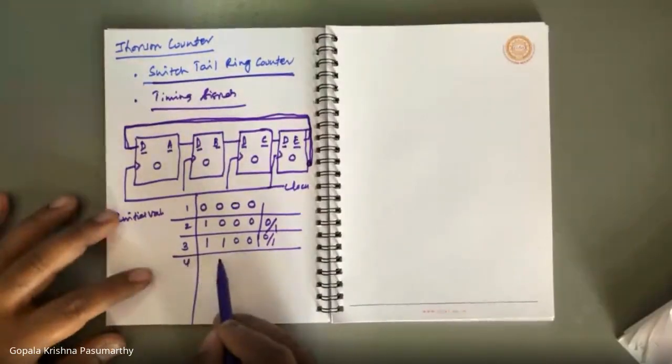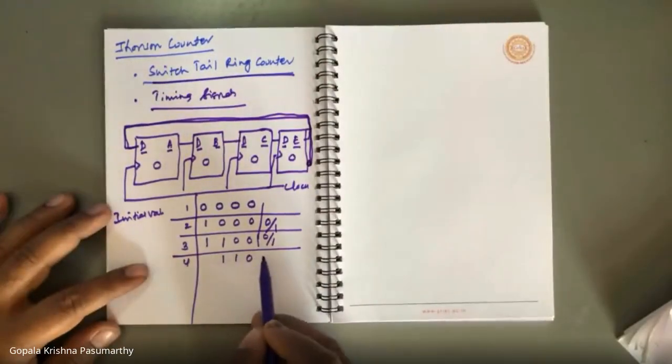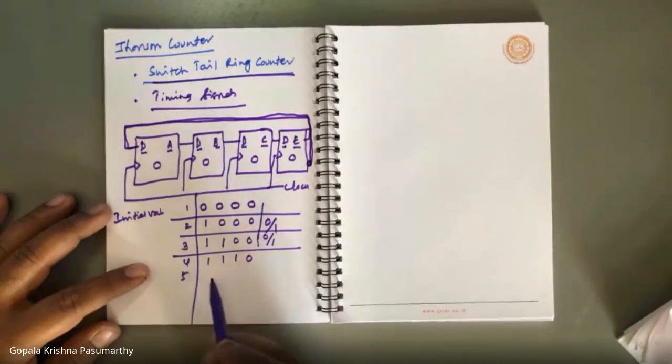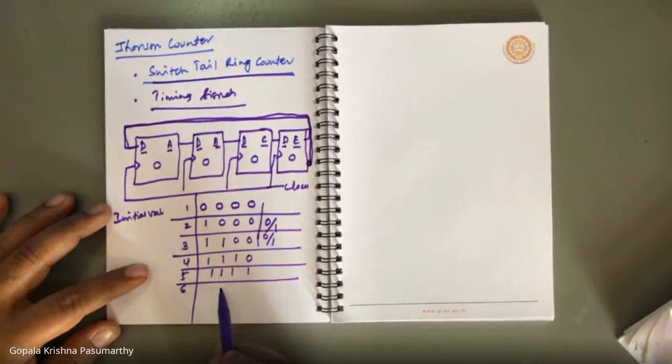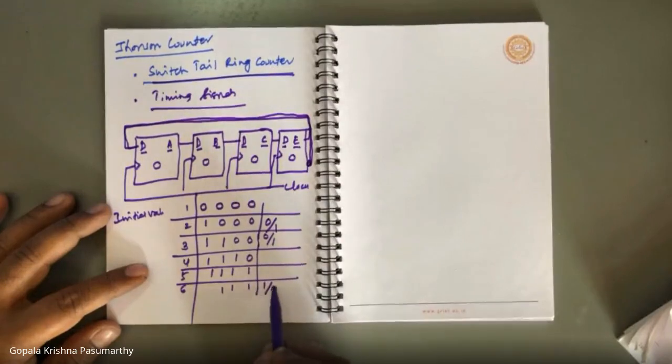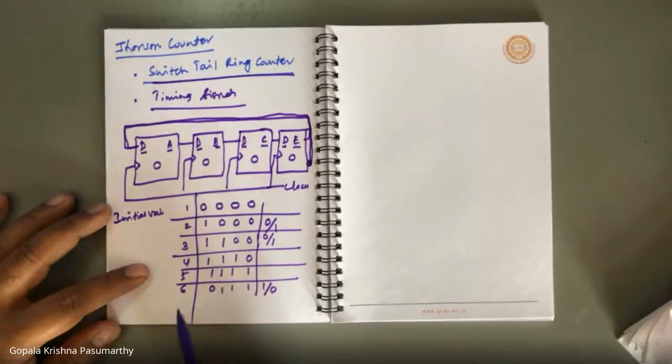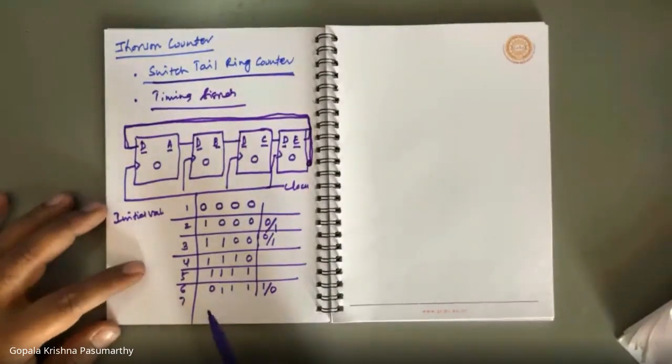Fourth sequence: 1, 1, 0, 1. Fifth sequence: 1, 1, 1, 1. Now see the sixth sequence. What happens in the sixth sequence? This 1 comes here, this 1 comes here, this 1 comes here. This 1 goes out, complemented, and joins here. This is the sixth one. Seventh one, you see.